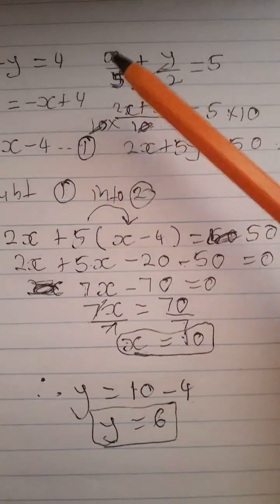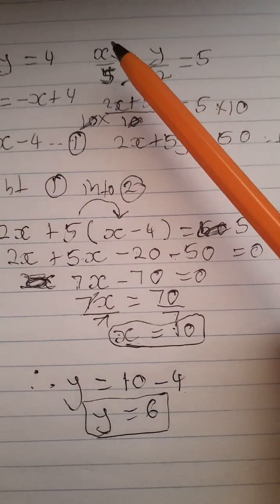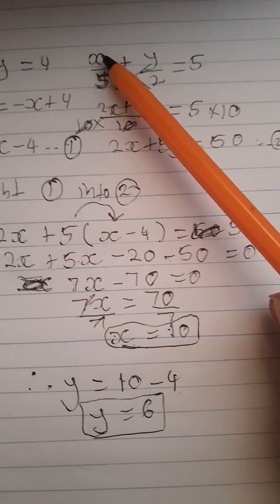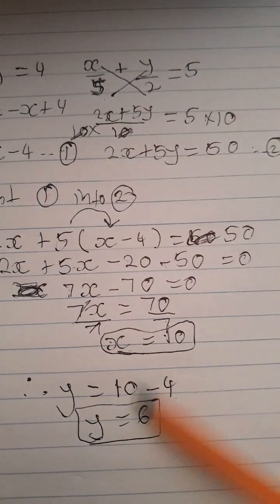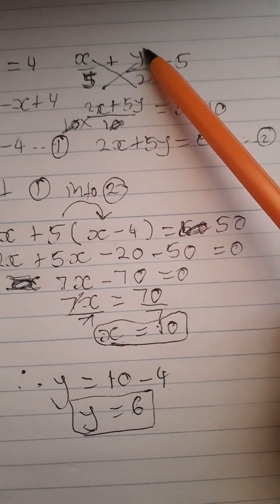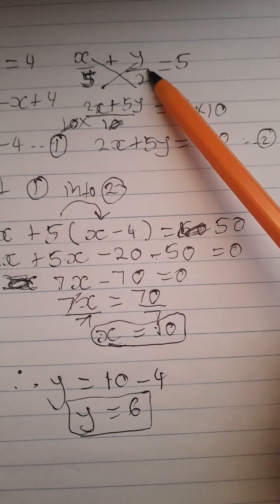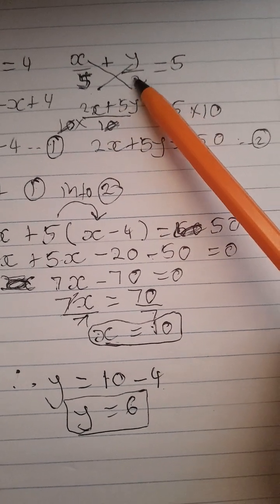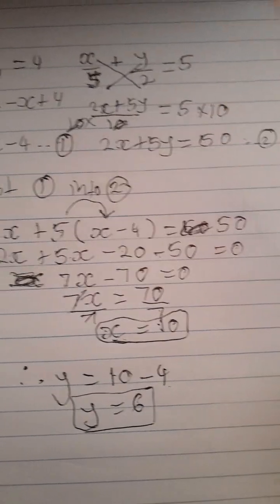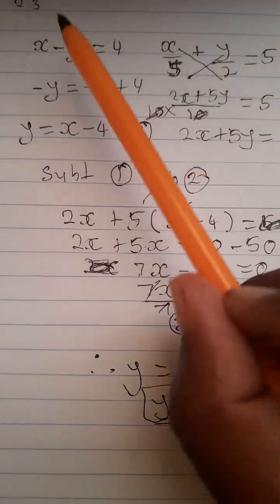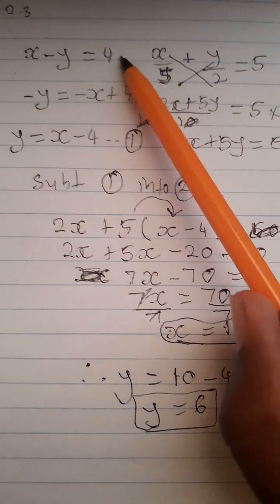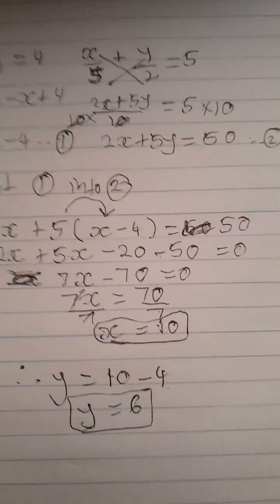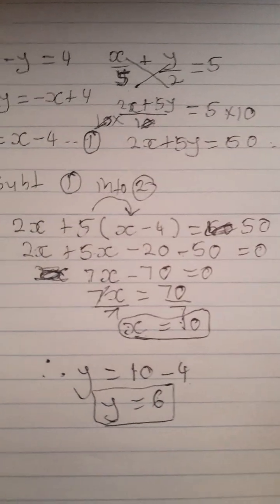You can also check if you plug in x here. Since x is 10, divided by 5, that will be 2. And if you plug in y here, 6 divided by 2, that will be 3. And 2 plus 3, that will be 5. So definitely that's correct. Even if we plug in here, 10 minus 6, I'm going to get 4. So now everything is correct.